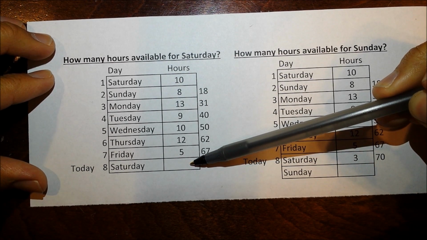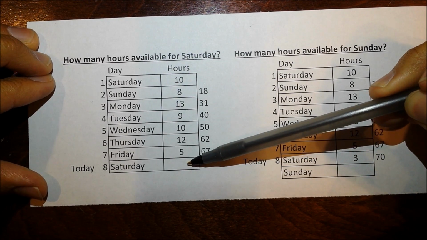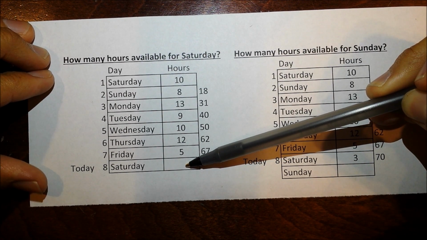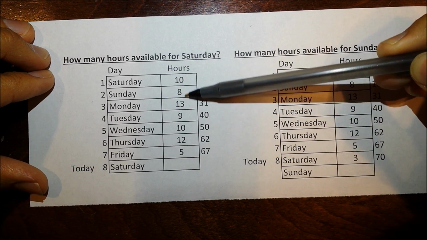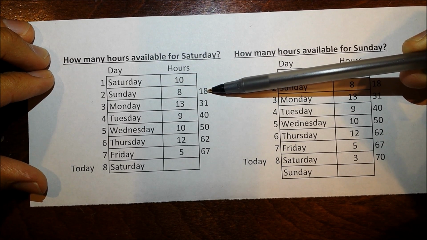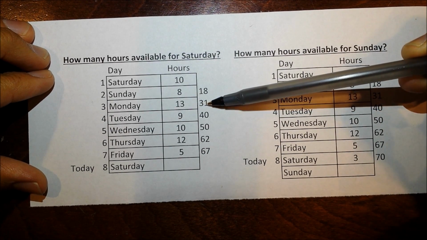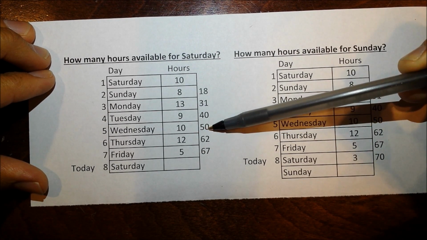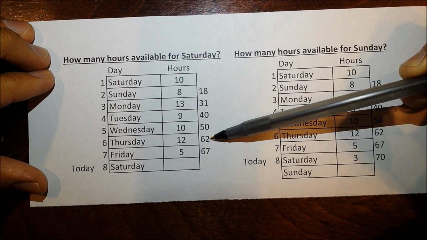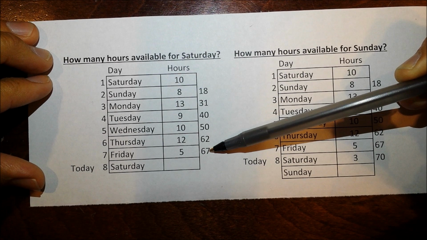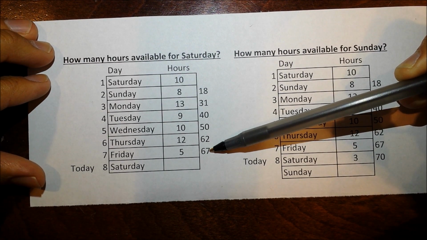So we need to know how many hours we can drive and work on the 8th day, which is today. In order to know that, we have to calculate all these hours. We have to add them up. 10 plus 8 is 18. Plus 13 is 31. Plus 9, we have 40. Plus 10, we have 50. Plus 12, we have 62. Plus 5, we have 67. So in this example, we already used 67 hours in those 8 days.